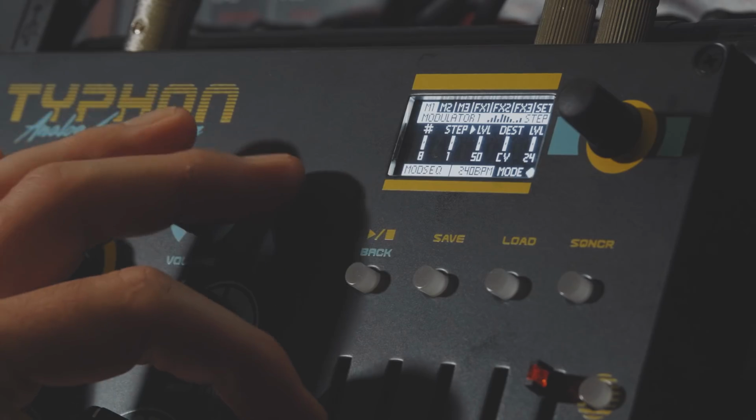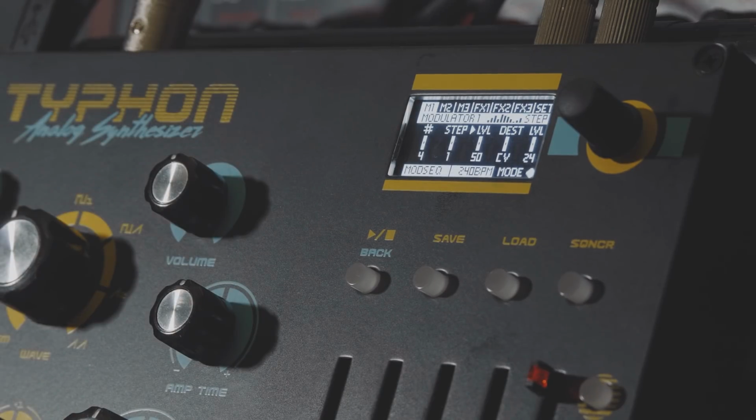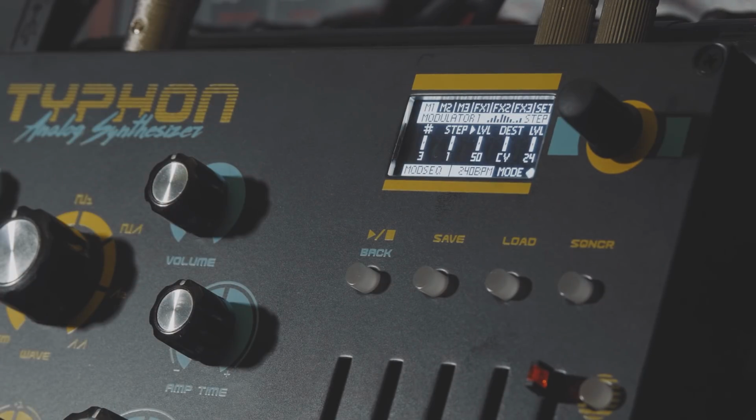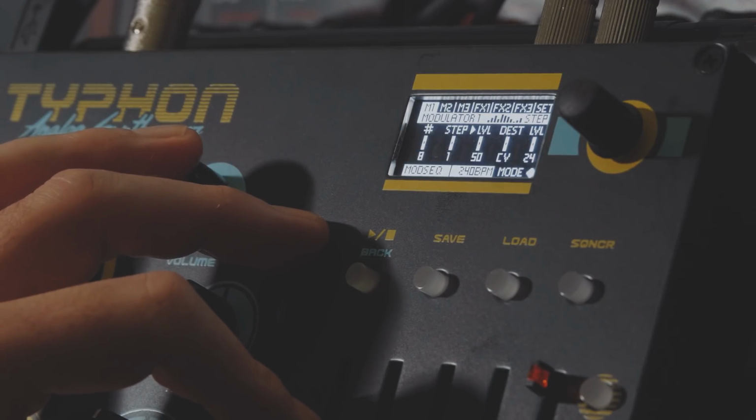If I set the step down to say 4, we're only going to hear half of that and then repeated. Let's go down to 3. So you can hear it in action.